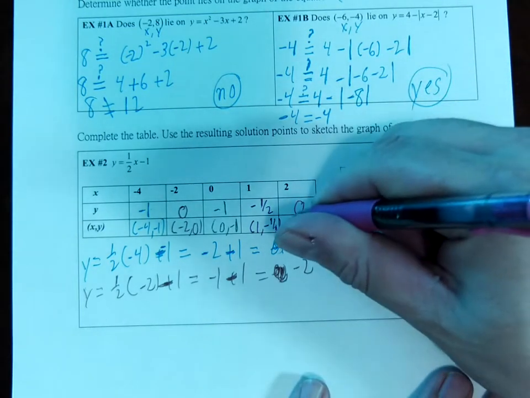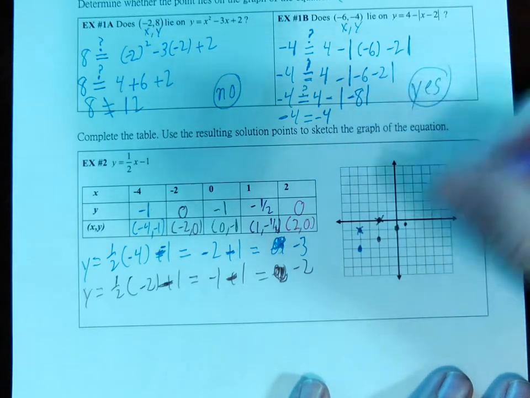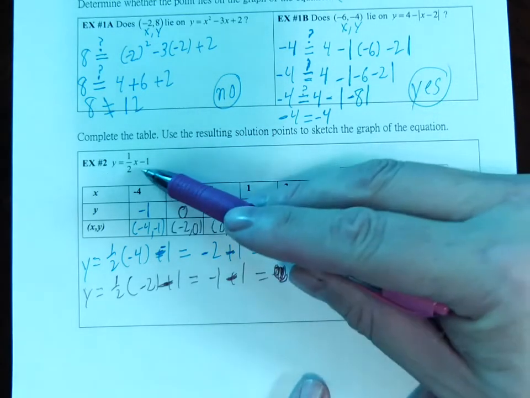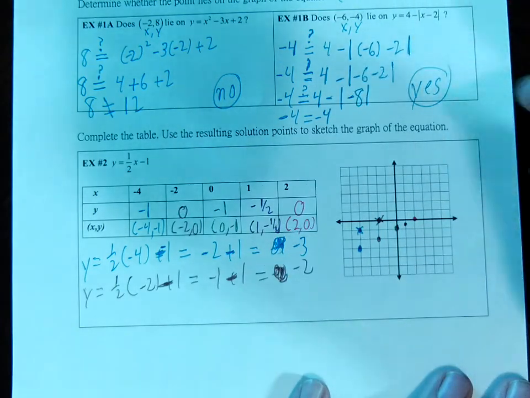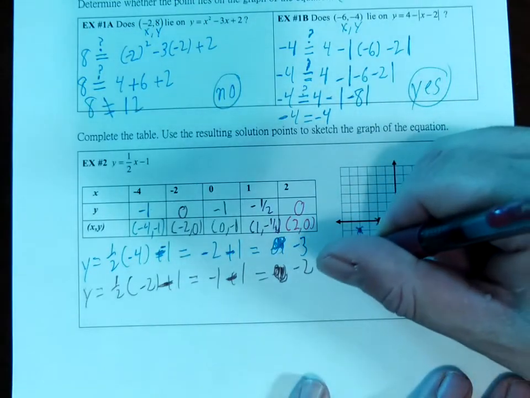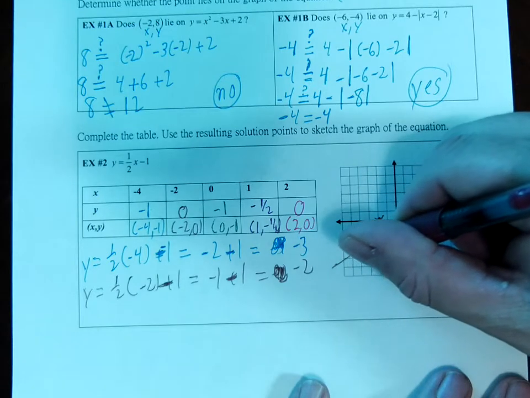And I know a lot of you are thinking, well, I could do this table using the concepts of slope-intercept form, and that's particularly fine with me. We were just illustrating how to do a graph with points here, with a table.